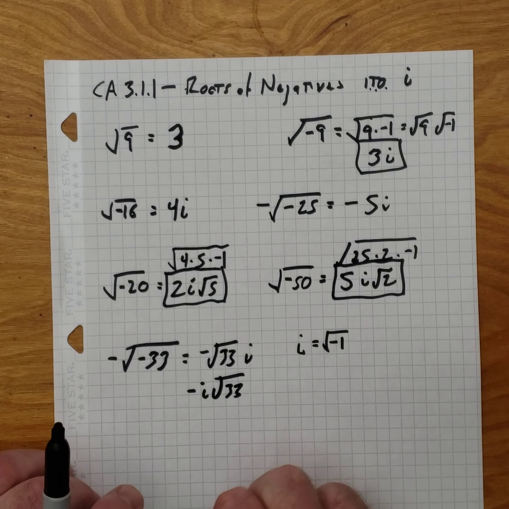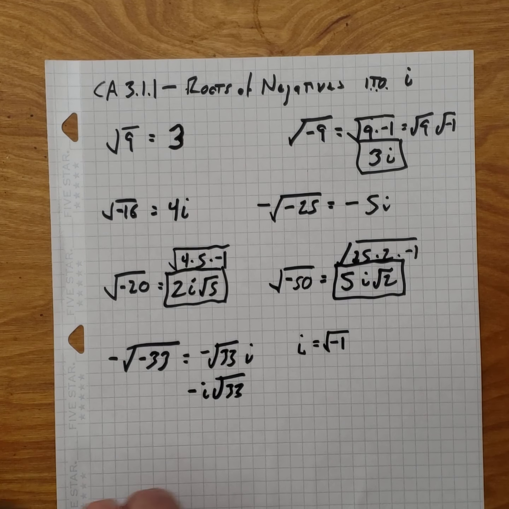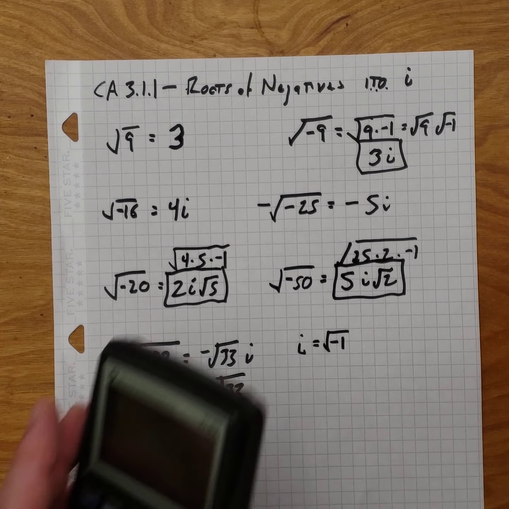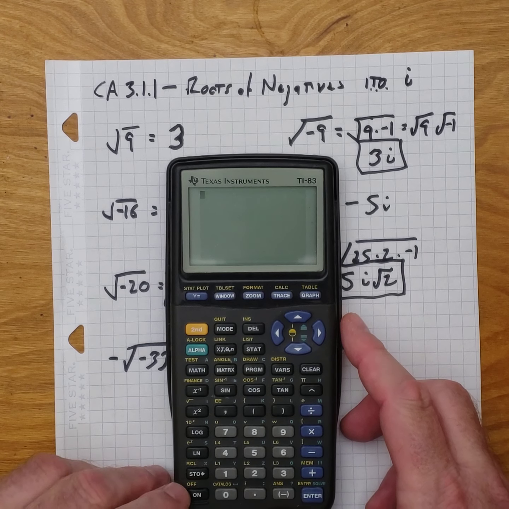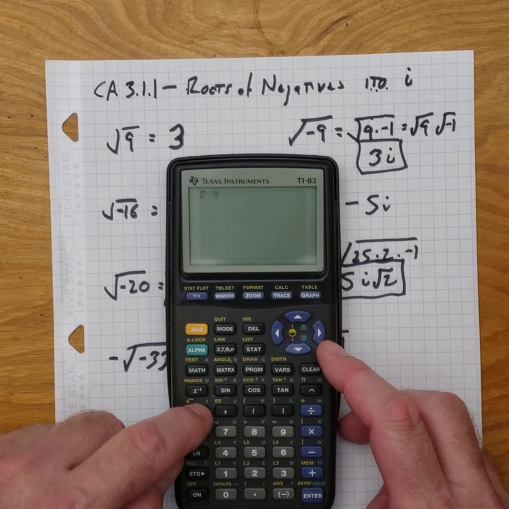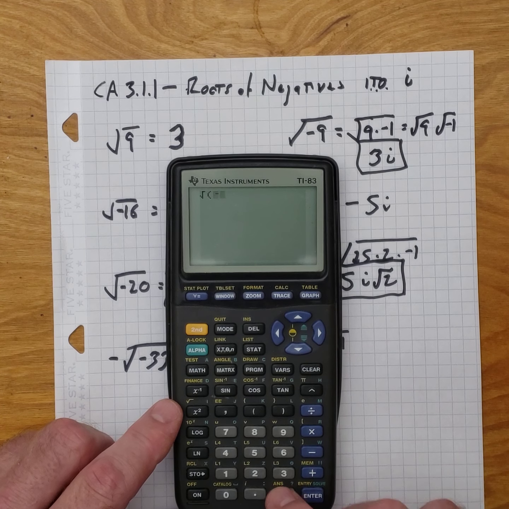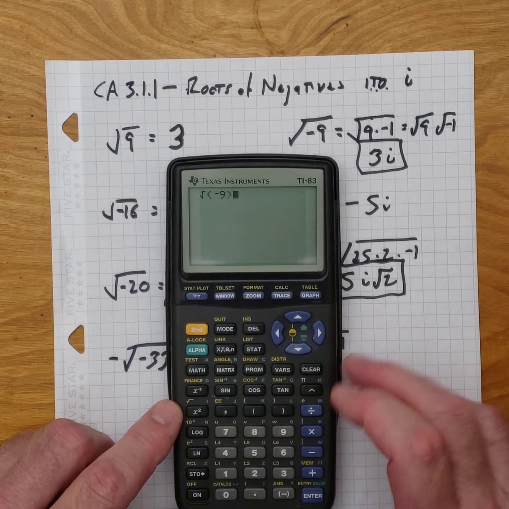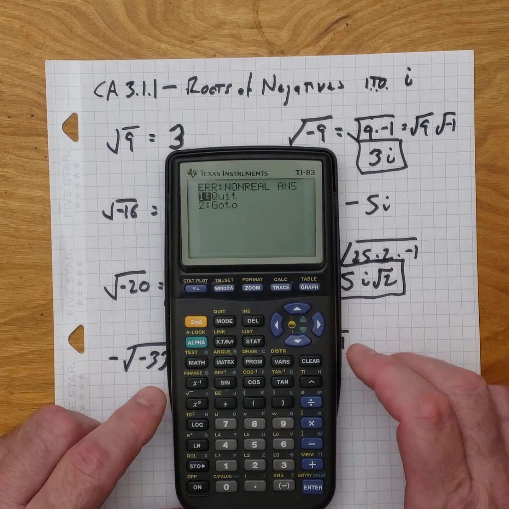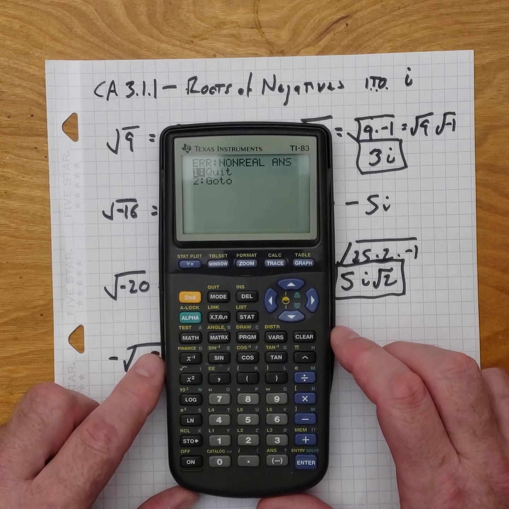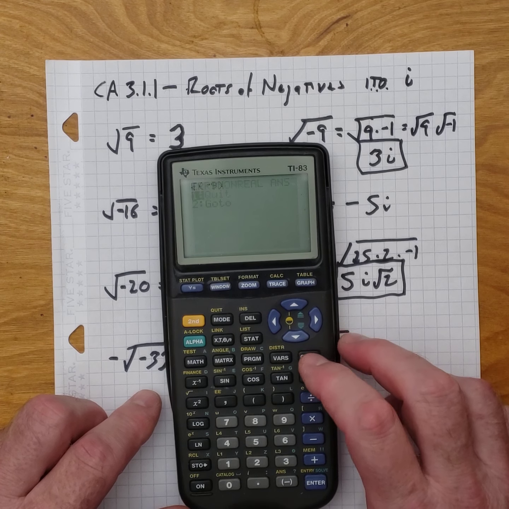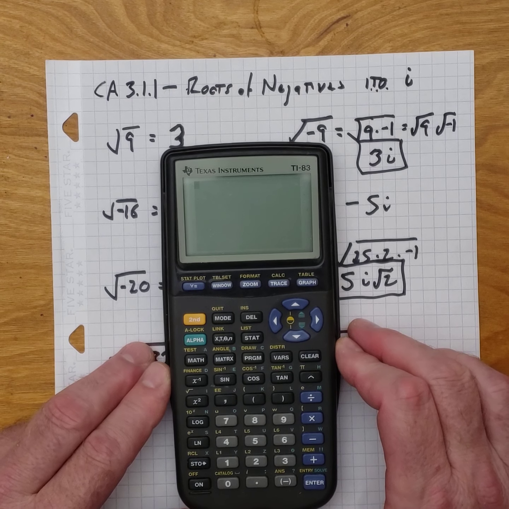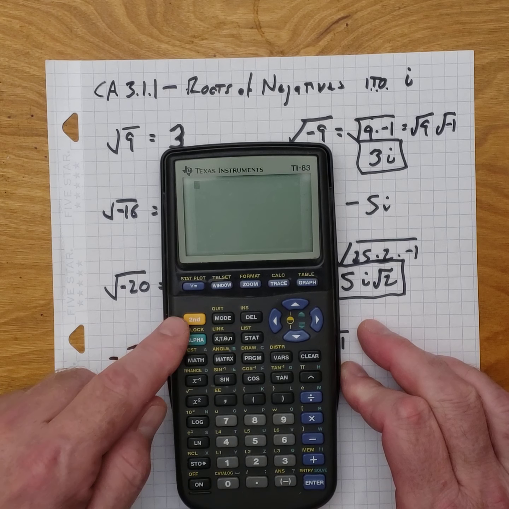Right? Pretty simple stuff. You can do some of these on your calculator. If you want to be able to do them on your calculator, you do the square root of negative 9, close parentheses, and hit enter. It'll say non-real answer. That's because our calculator is not set up by default to understand complex numbers and roots of negatives.